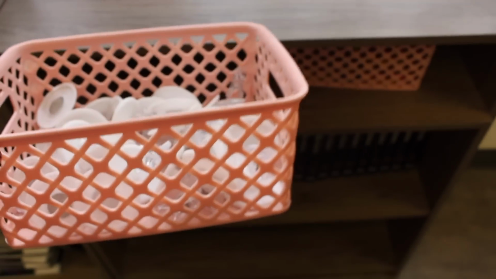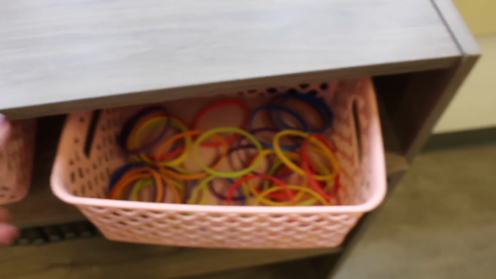At the beginning of the year, I had students put their name tags in those for the first couple weeks so that I could get to know them and see their name tag. I can link those below.